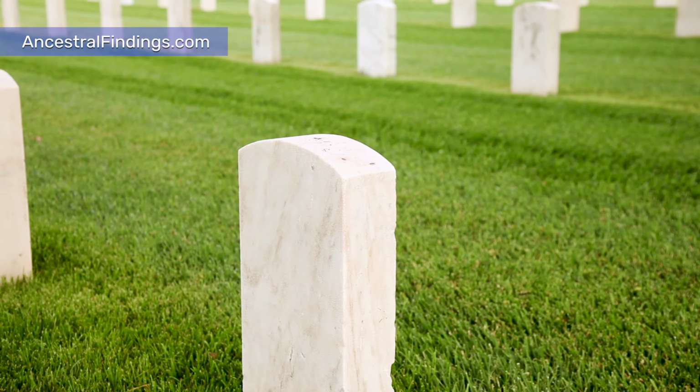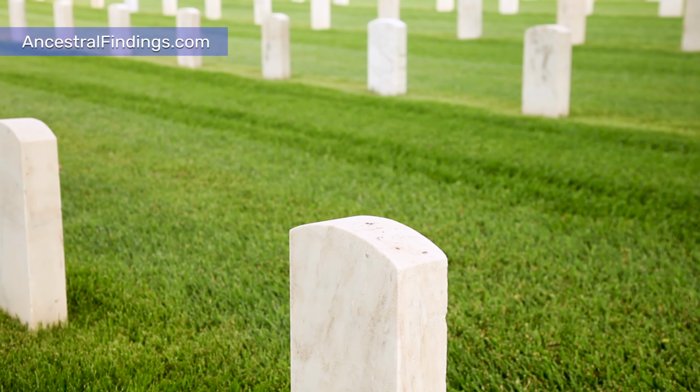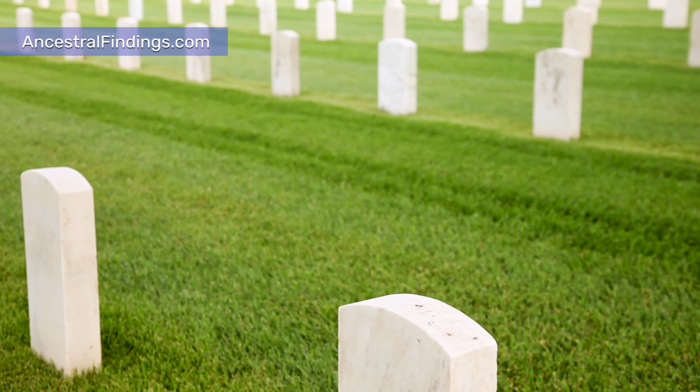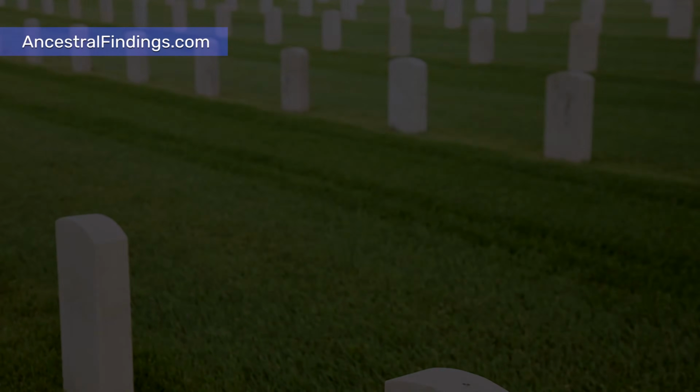Method of disposal. This tells you whether your ancestor was buried, cremated, or removed to another location out of state or out of town for burial, or if some more unusual arrangement was made, such as a burial at sea, or if their body was not found.